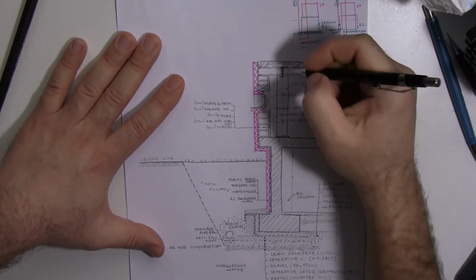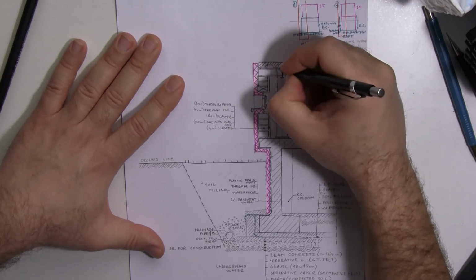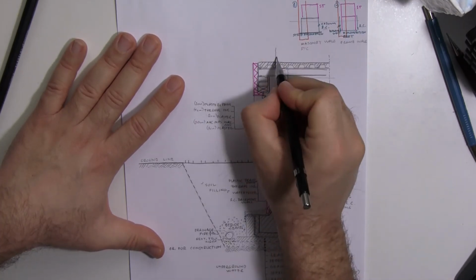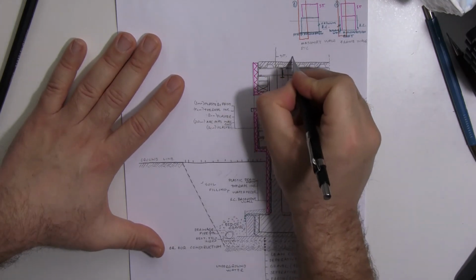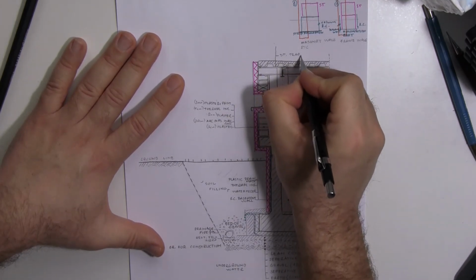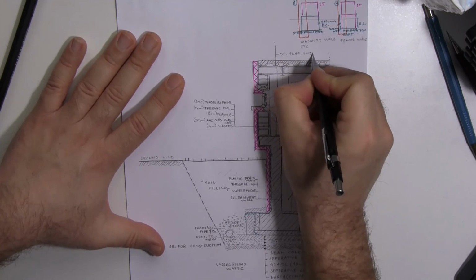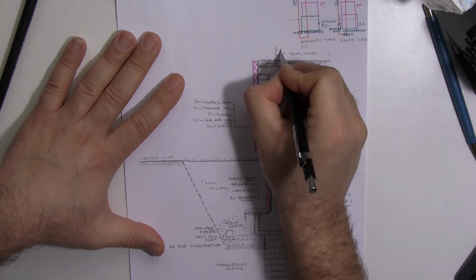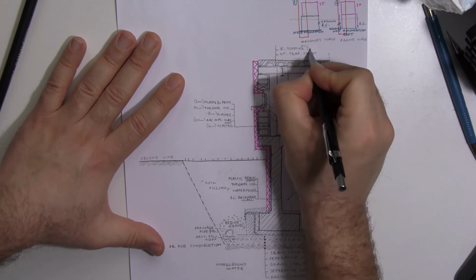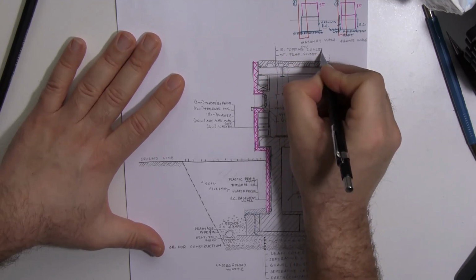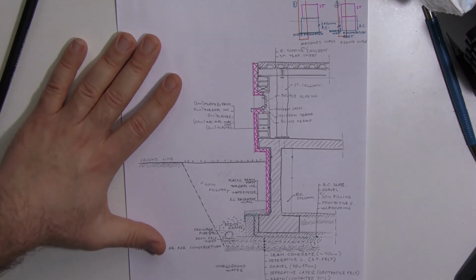Okay, and let's write the name of these layers that we have here as well. Okay, the continuous member that we have there is just the steel trapezoidal sheet, and on top of that we have got reinforced topping concrete, and that's all. Okay, what else do we have?